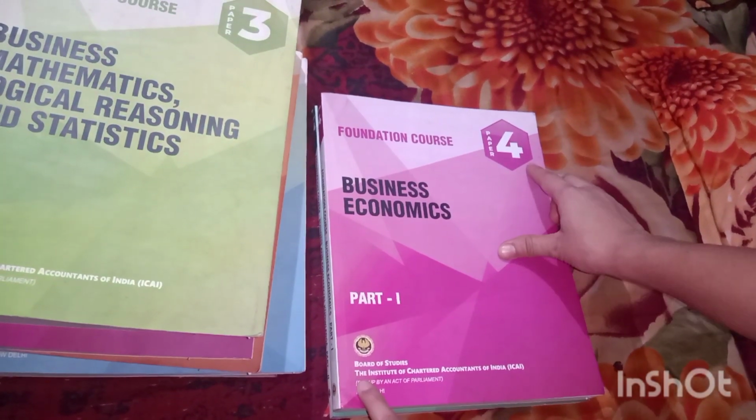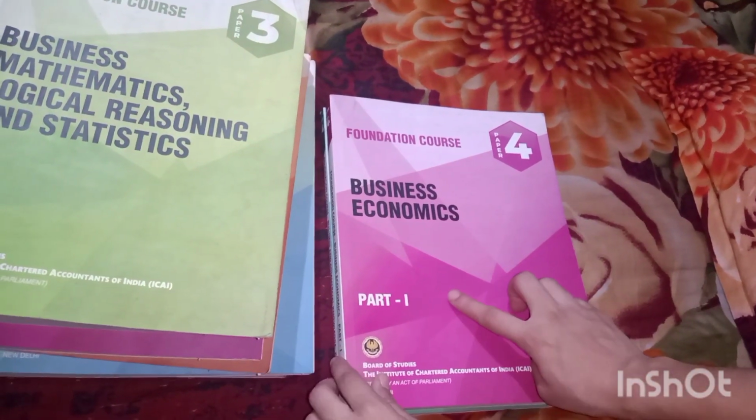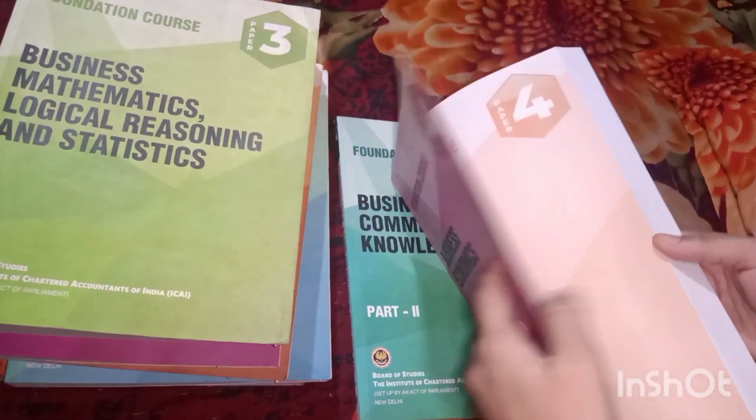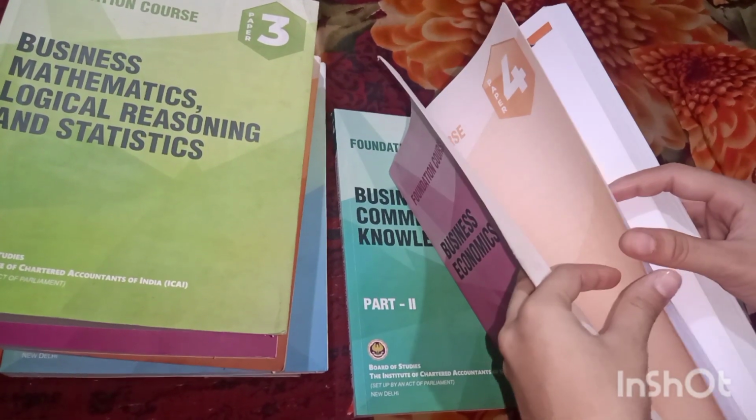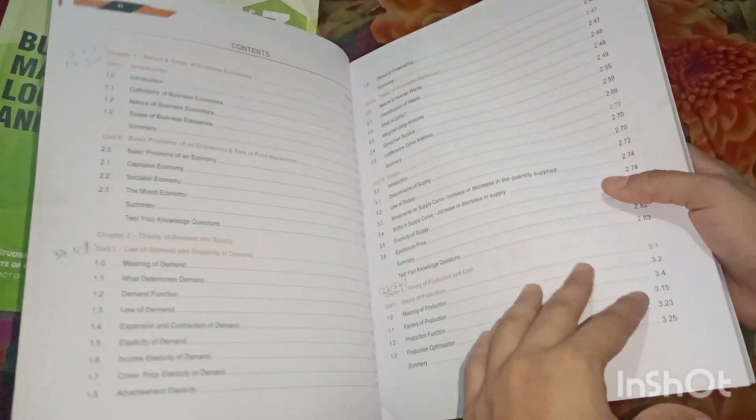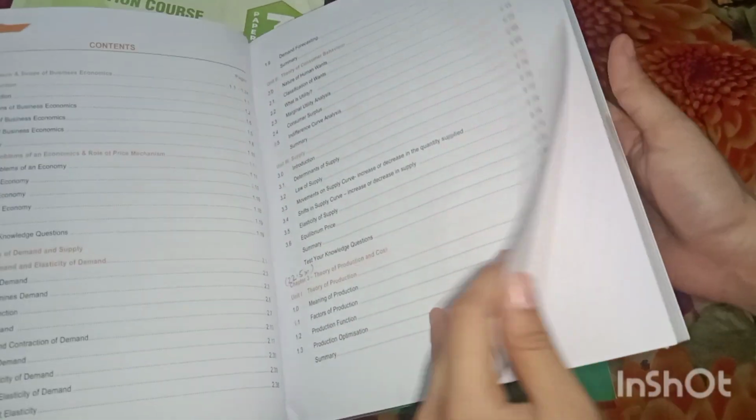This is the paper 4, which is of business economics part 1, okay. These are the contents. You can see this is, I think this book have a weightage of 60 marks and the second one have a weightage of 40 marks, okay.